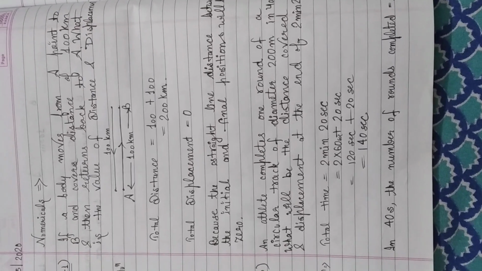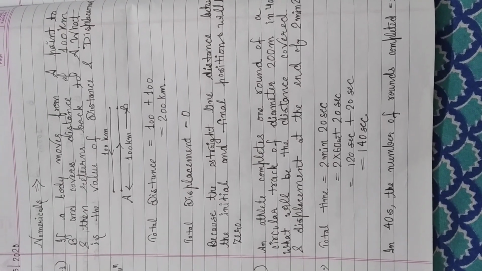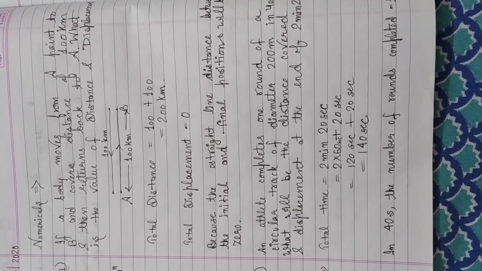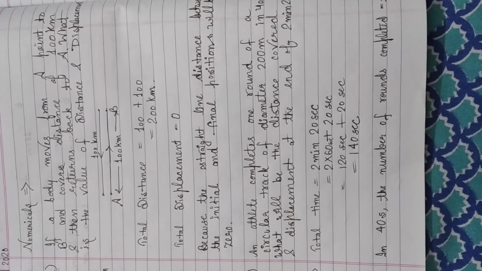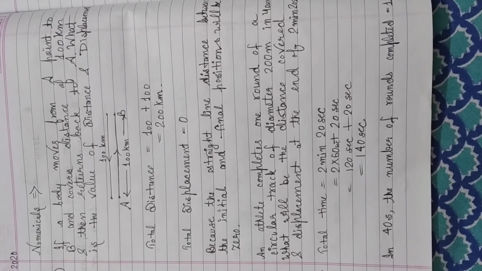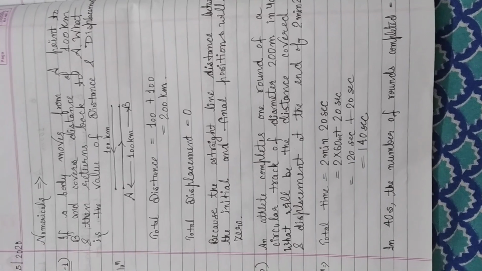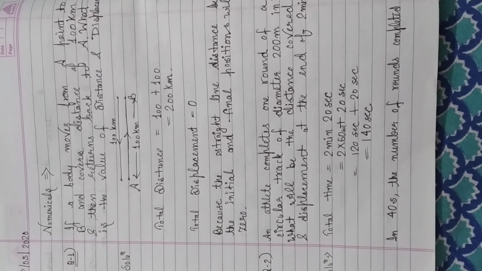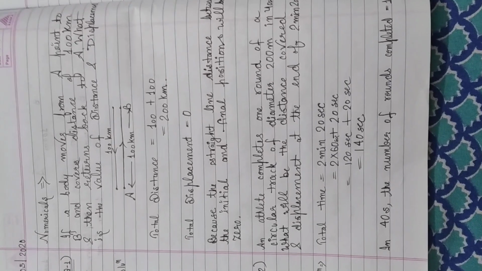We know that whenever the body comes back to its initial position, the displacement of a moving body can also be 0. So we can say an object has moved through a distance but still it has 0 displacement. कोई body कुछ चली भी but still उसका displacement 0 रहा.